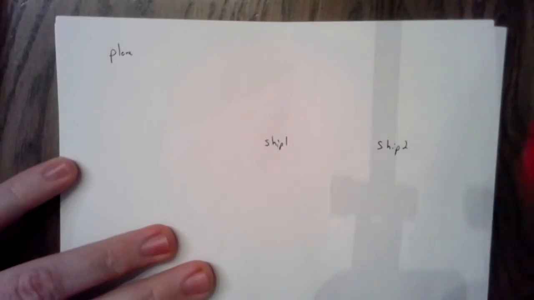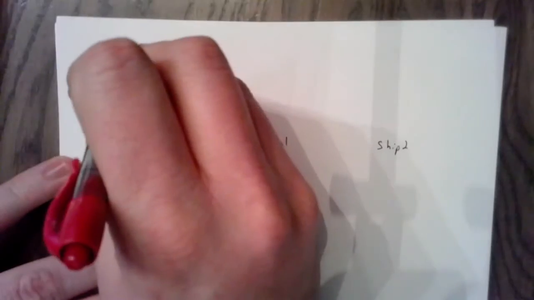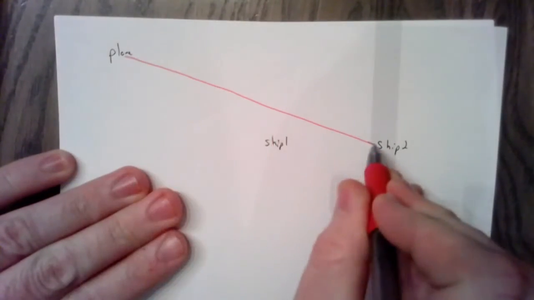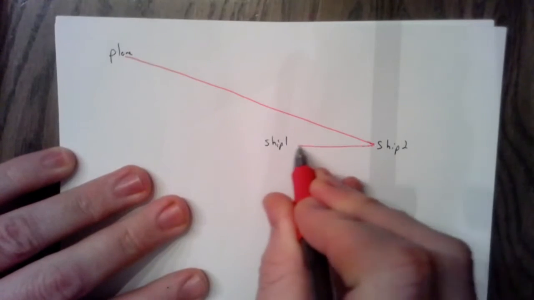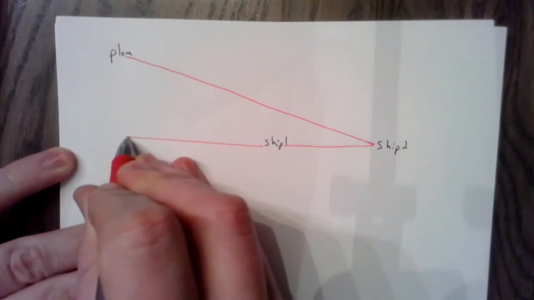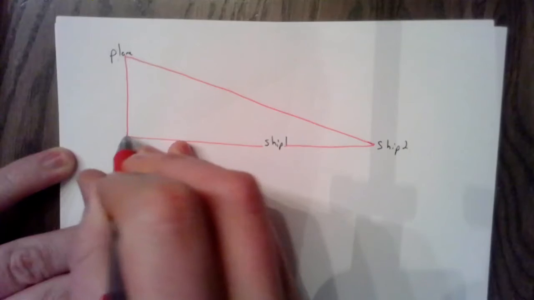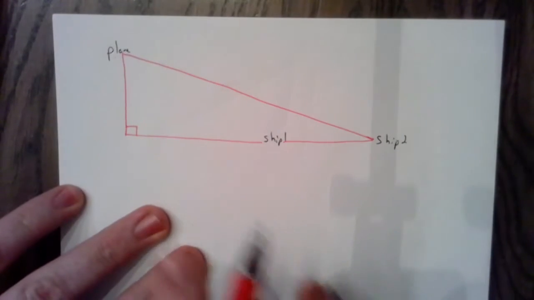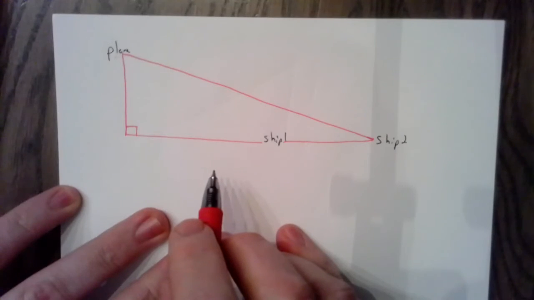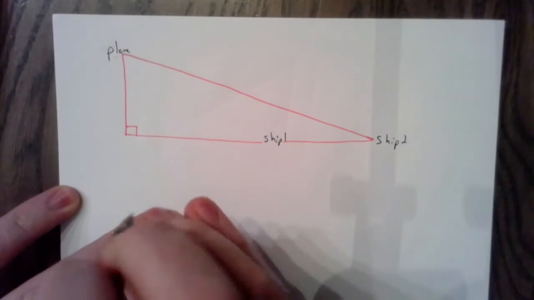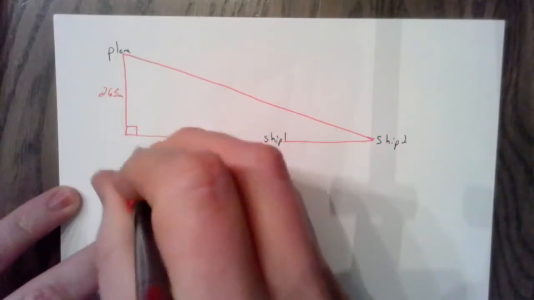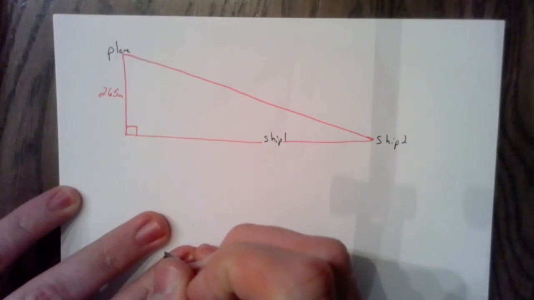So let's go ahead and take a look at what I've got going on. We're going to find that there are two triangles. The first triangle is going to be the plane to ship 2. We're going to solve this problem. To find the plane to ship 2, what they're telling me is that the plane is 265 meters above sea level. So there's my plane. That's how high it is above the sea.